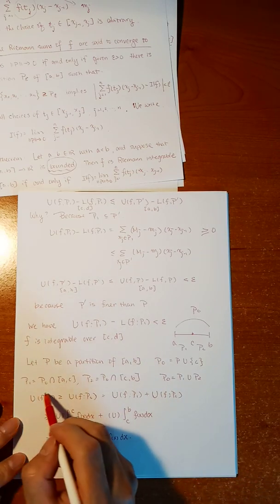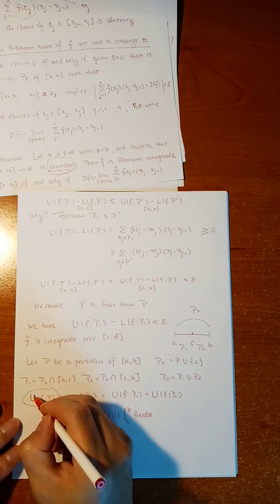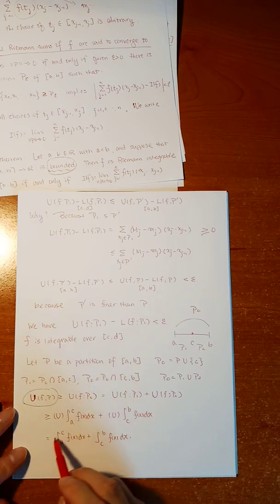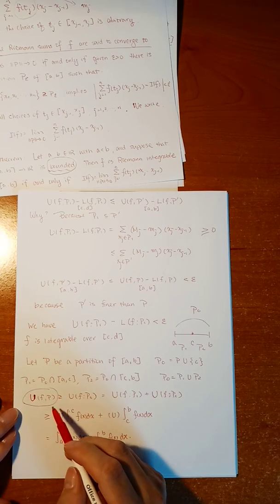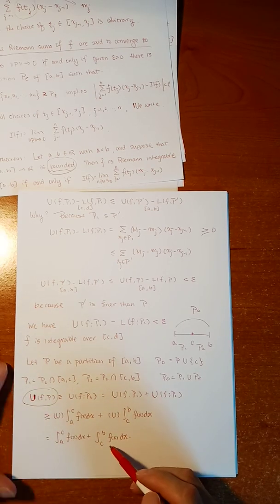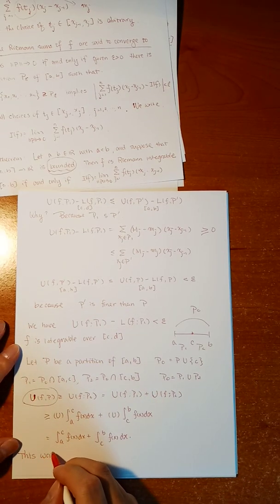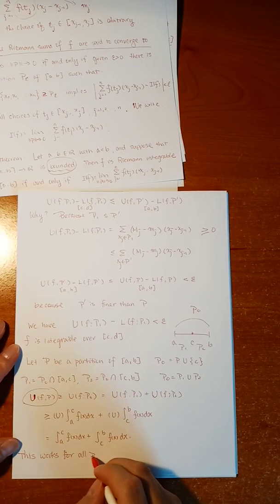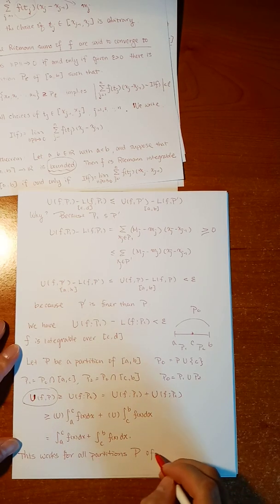So what do we have? This upper sum U(f,P) is going to be greater than or equal to this, and this inequality works for all partitions P of AB.